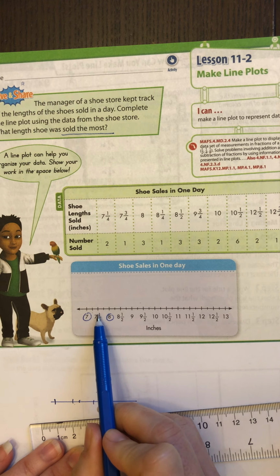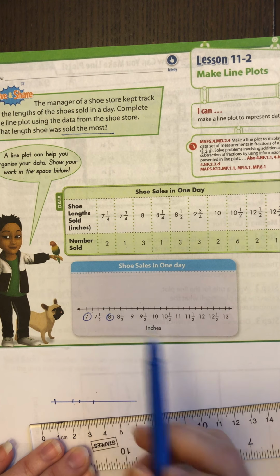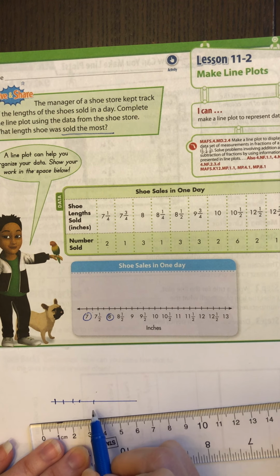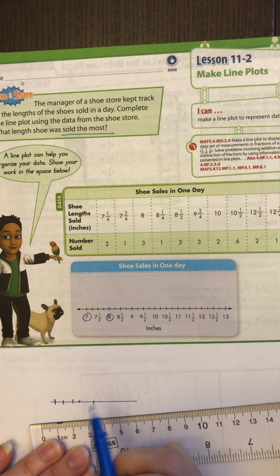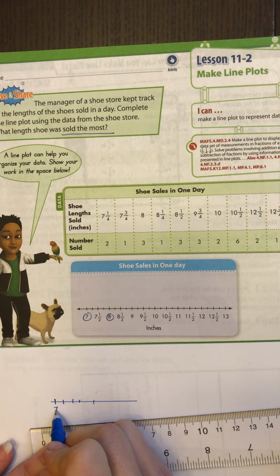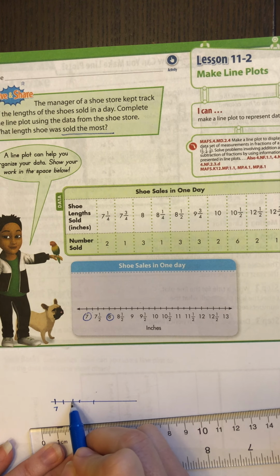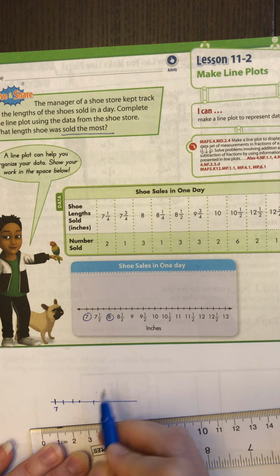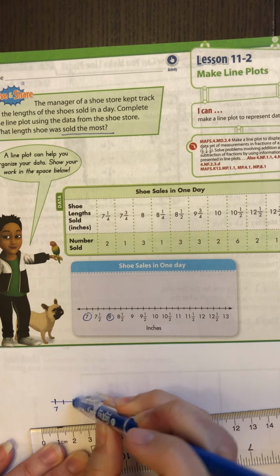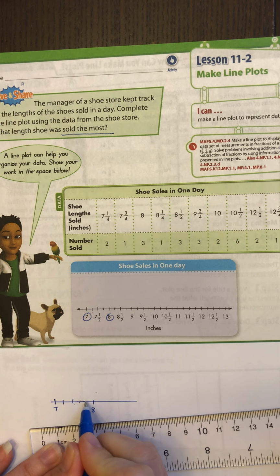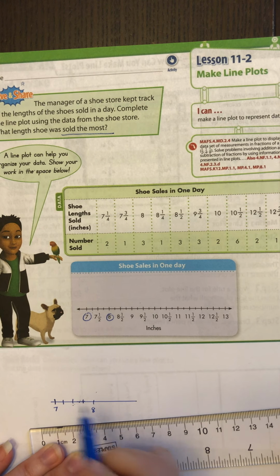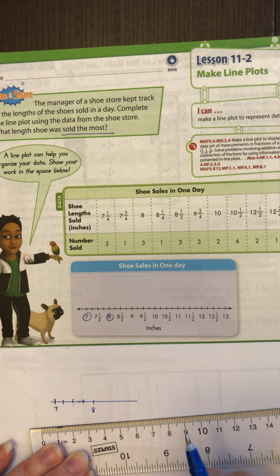So 1/4, another 4th, another 4th, another 4th. So it would be more like this, where they're close to the same. Doesn't have to be exact, but at least as close as you can be to being the same distance apart. So if this were my 7, 1, 2, 3, 4, this would be the 8. And I would probably move this one over a little bit to make it a little more evenly spaced. So this would be 7 1/4, 7 1/2, 7 3/4, and then 8.